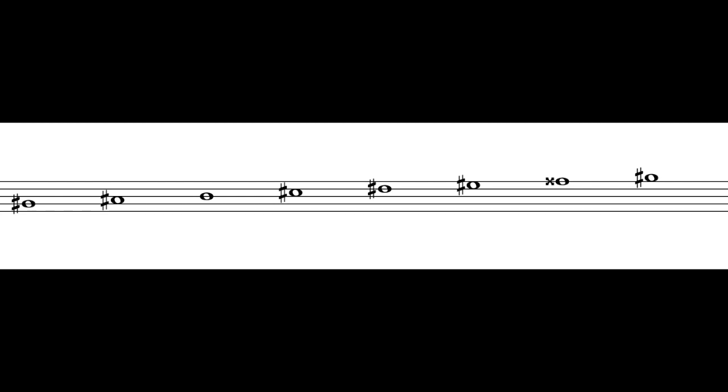Well, D sharp melodic minor goes D sharp, E sharp, F sharp, G sharp, A sharp, B sharp, C double sharp, D sharp. And G sharp melodic minor goes G sharp, A sharp, B, C sharp, D sharp, E sharp, F double sharp, G sharp. And the 3rd note of our scale is white, so it has to be the scale of G sharp minor, which means we have to have a treble clef.